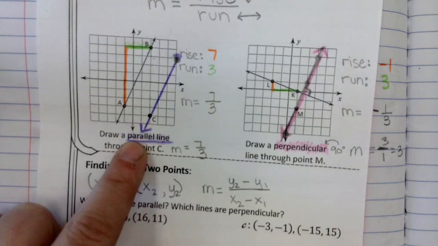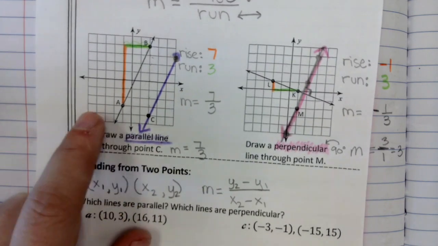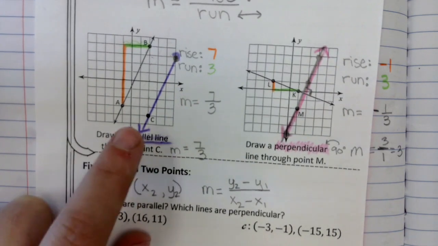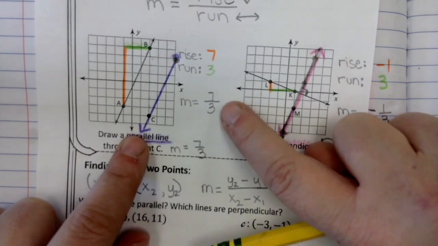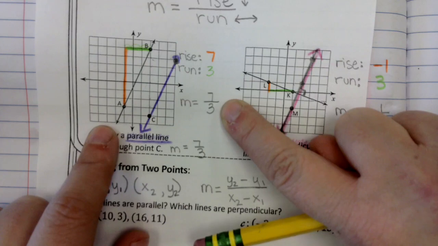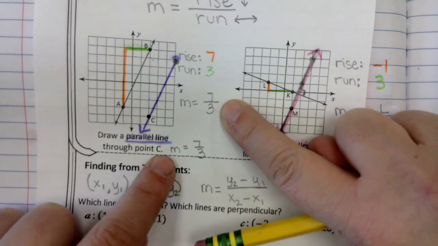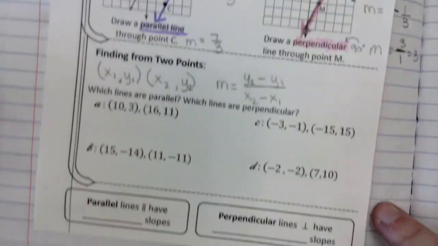They always have to be positive? No. What was the slope of our regular line and the slope of our purple line? A regular line was 7/3. They're the same. They're equal. Okay, so we can make that at the bottom. The lines have the same slope.